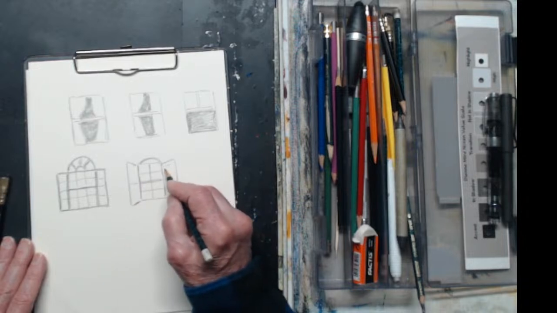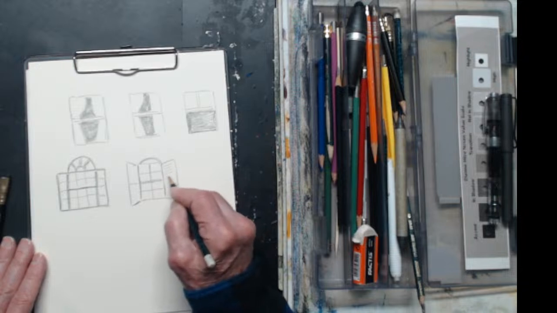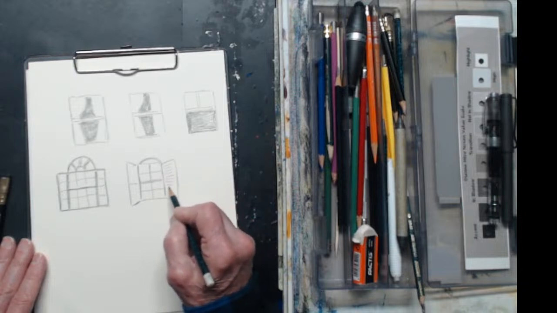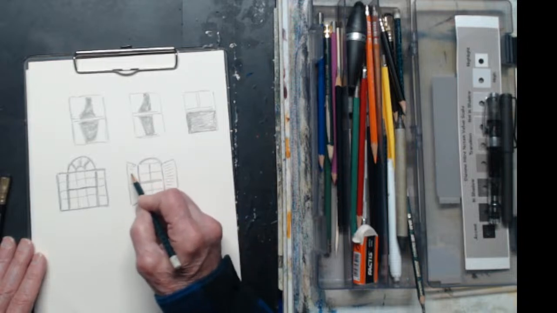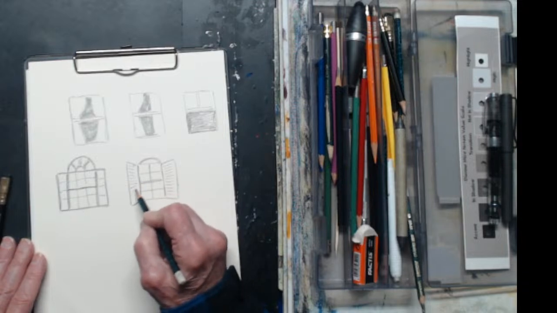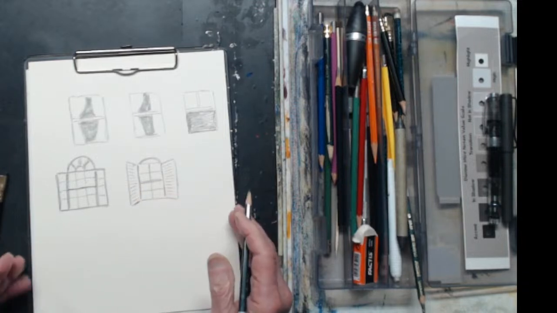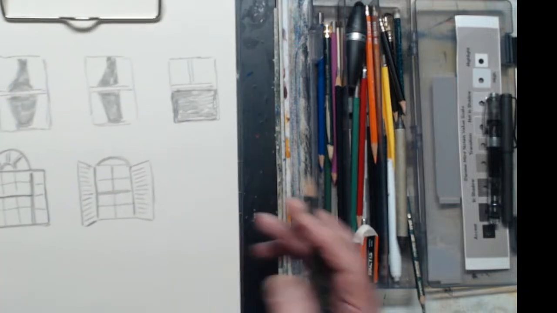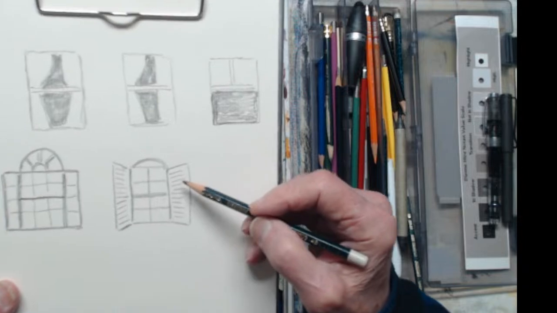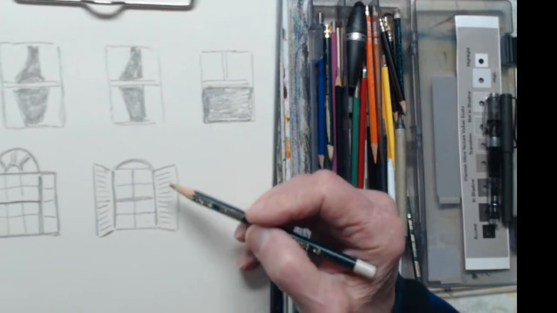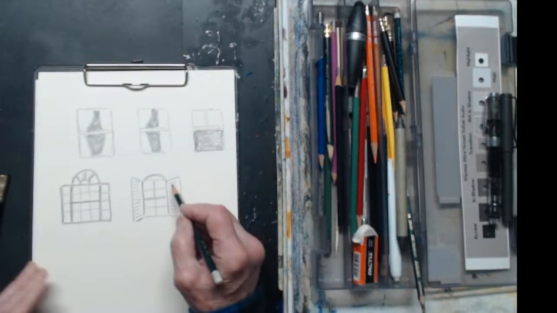Then you would just draw some lines indicating individual parts of the shutter. So there you would have a window with the panels, and then the little shutter with the little lines in it to show the separate pieces.